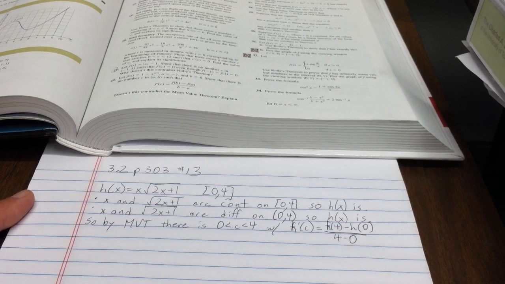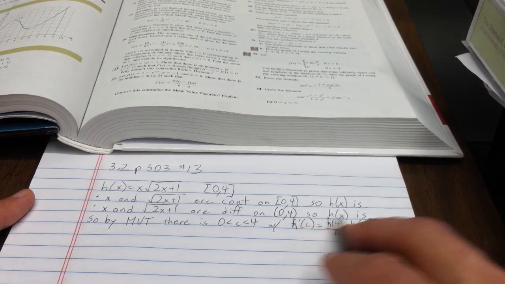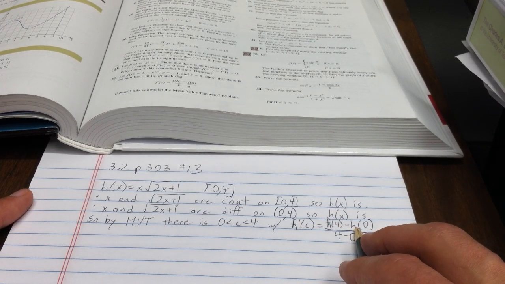So my first line of duty is to figure out what my derivative is actually supposed to be equal to.